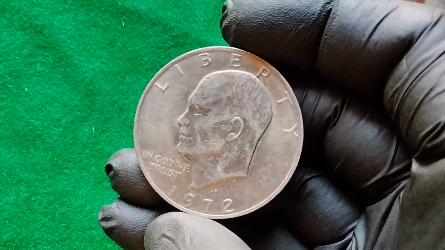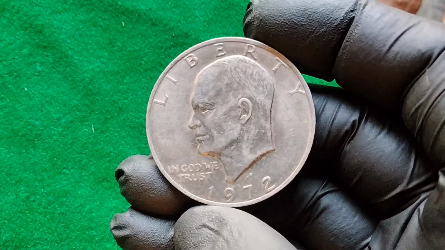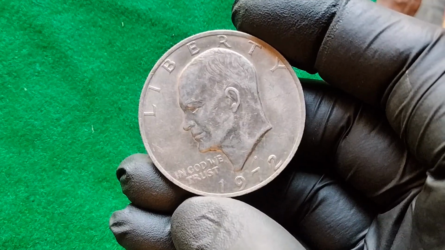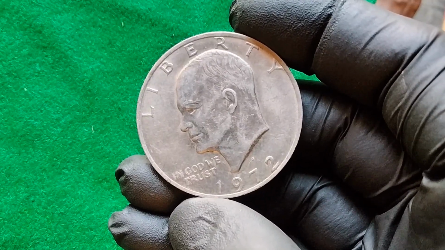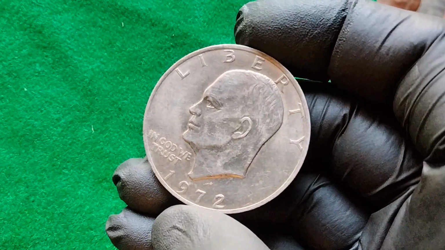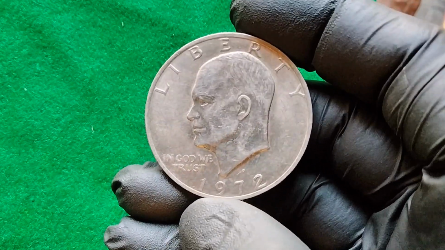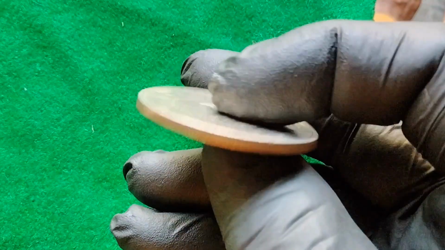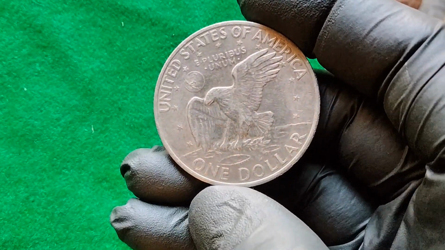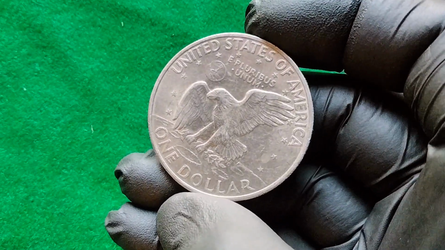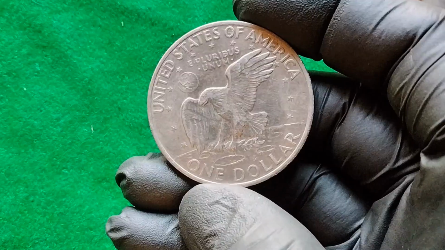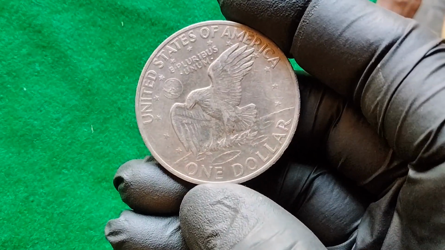The Eisenhower dollar is an important coin in modern American numismatic history. This coin was issued by the United States Mint as part of the Eisenhower Dollar series, which was produced from 1971 to 1978. The 1972 coin, with the D Mint mark, was struck at the Denver Mint in the state of Colorado. The letter D on the coin indicates that it was manufactured at the Denver Mint facility, which has been one of the main production centers for United States coins for more than a century.